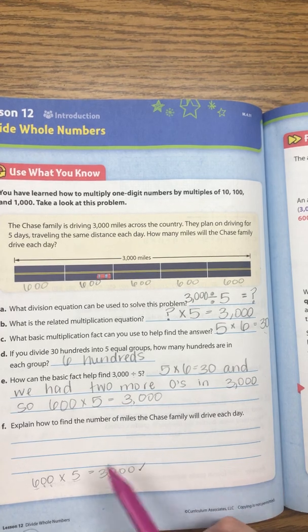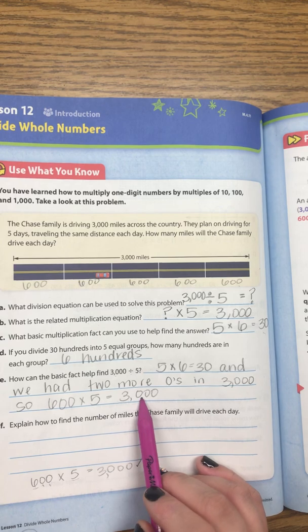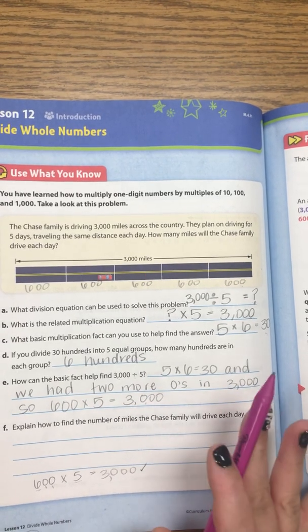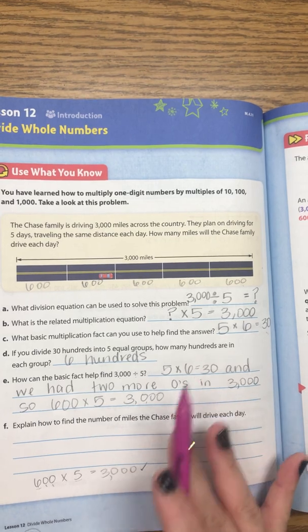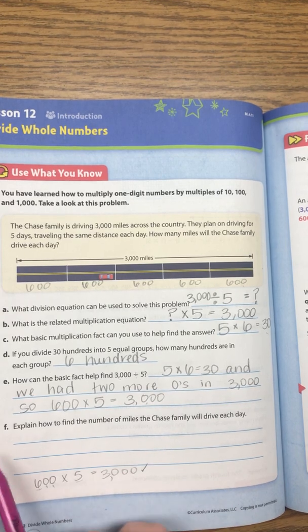All right, this one was a little tricky because 6 times 5 is 30 and it ended in a 0. So we're going to practice this, so don't worry yet. It might seem hard, but that's okay because today is the very first day that we're trying this division.